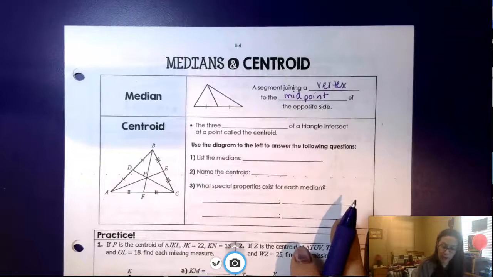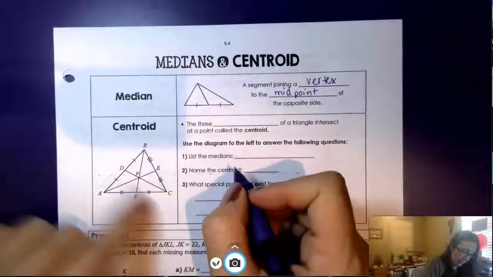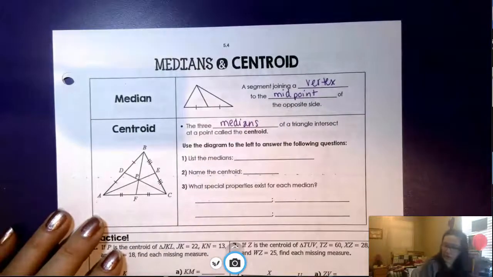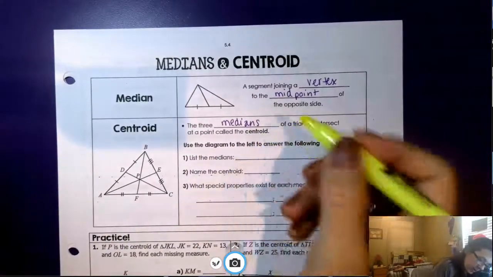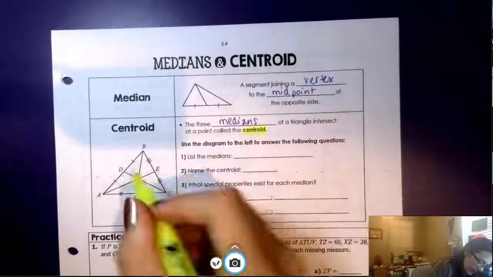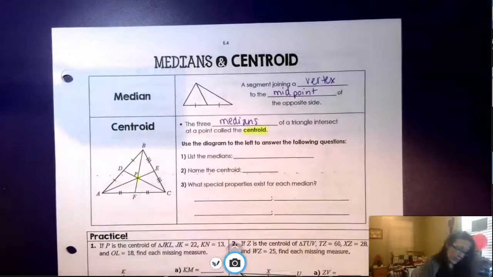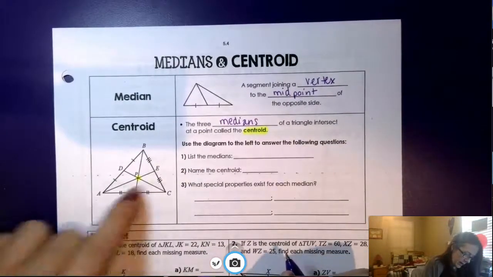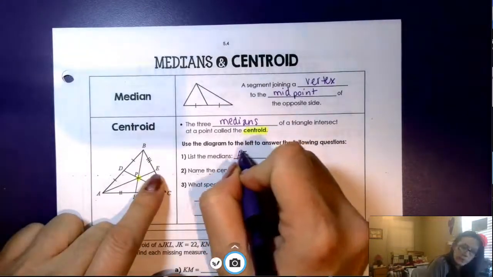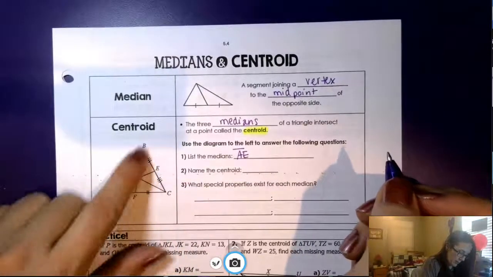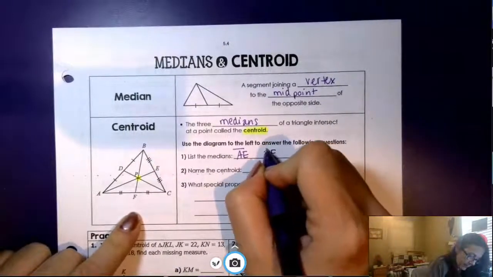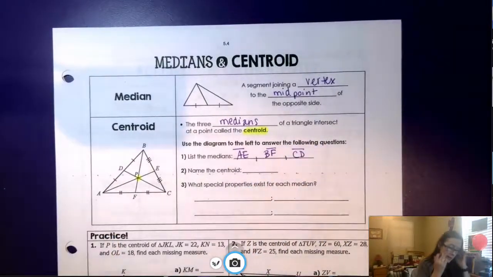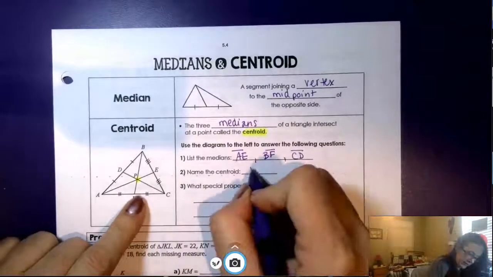Now, if we draw a median from every side of a triangle, we are going to create a point called the centroid. So the centroid right here is P, where all the medians intersect. List the medians here. The medians would be AE. The next median here would be BF. And the last median would be CD. Now the centroid is where they all intersect. The centroid is point P.